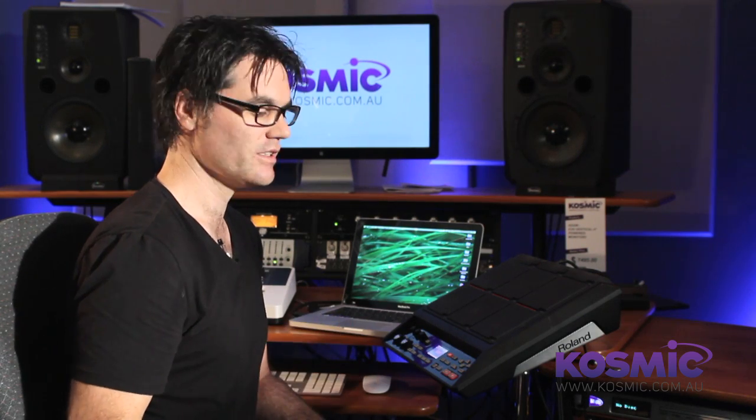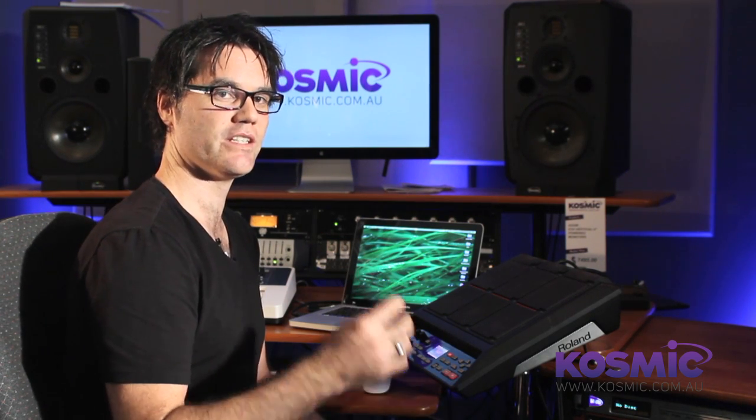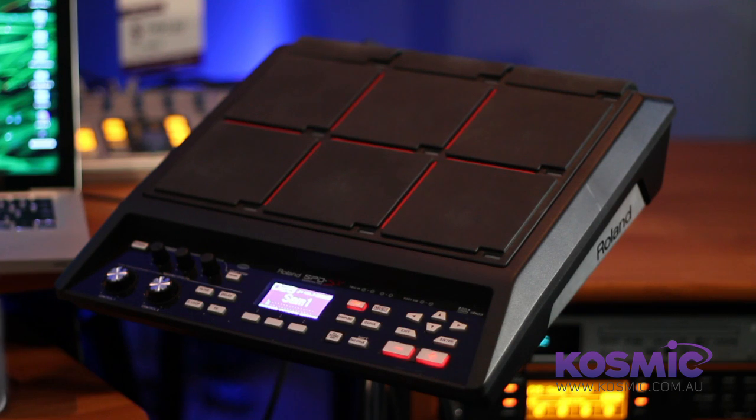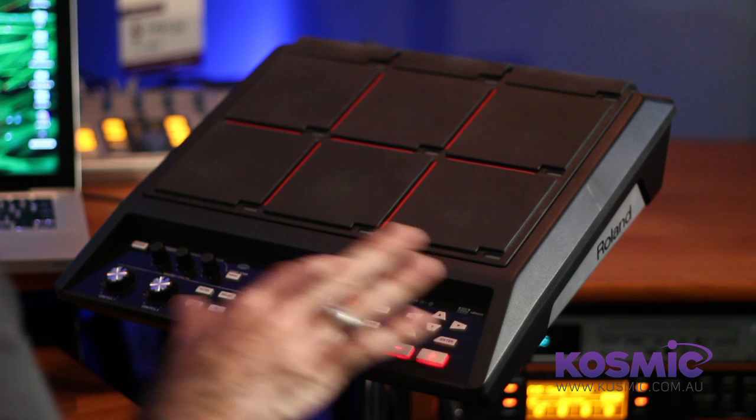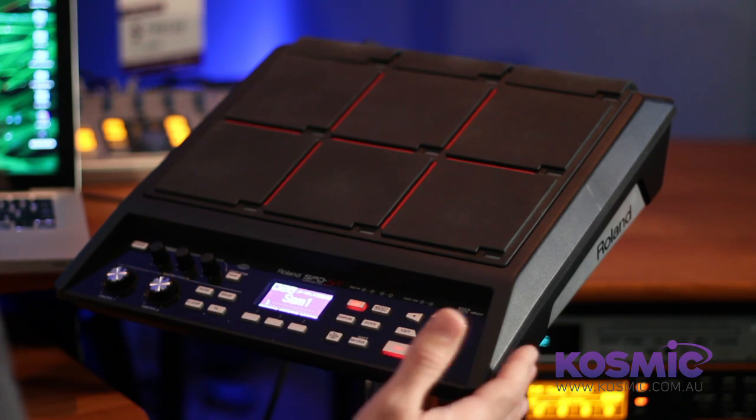Which is really cool for some things, but what we want to do is to make it loop, so it's just a continuous loop. So what I'm going to do now is actually go into my SPD-SX here and just change it so that it loops instead of it being a single shot. So one of the cool things I like about the SPD-SX is how well it's laid out. There's lots of buttons on the front here that tell you exactly what you're doing.